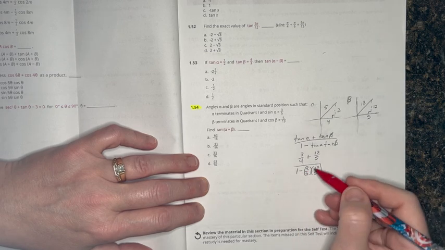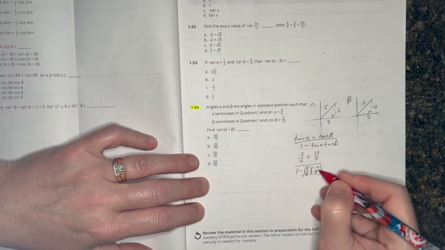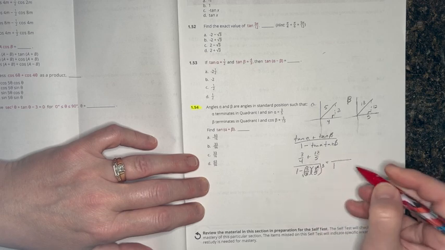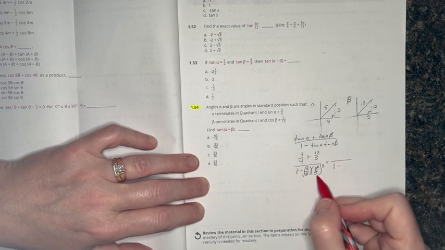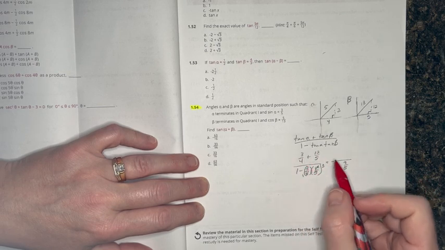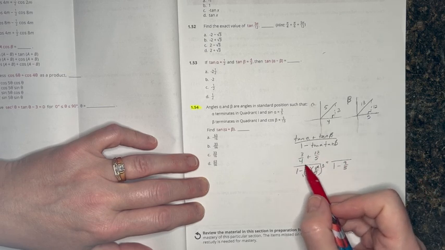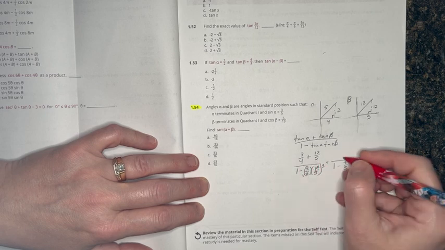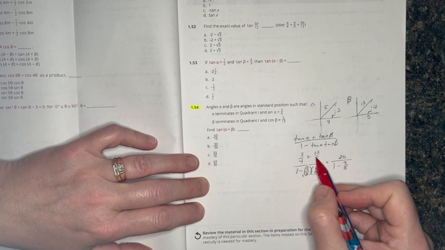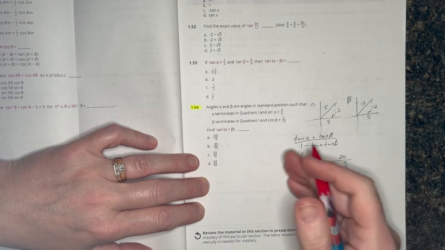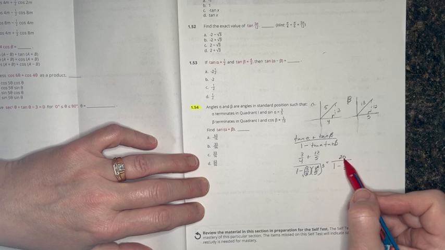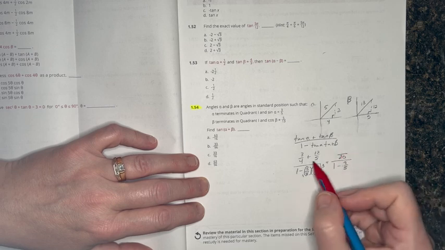Now, I can reduce here. This can become a 1, and this can become a 3. So in my denominator, I have 1 minus 9/5. In the numerator, I need a common denominator, and that common denominator is going to be 20, because 4 does not go into 5 evenly, so we multiply values of 5 until we get to one it does go into evenly, and that is 20.